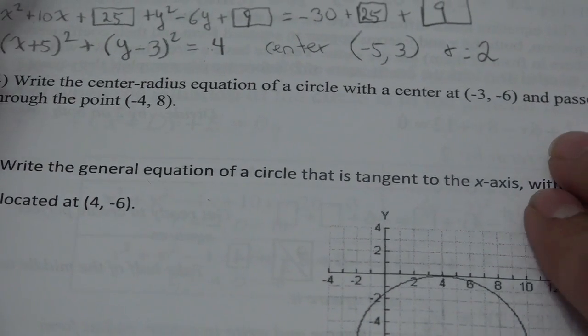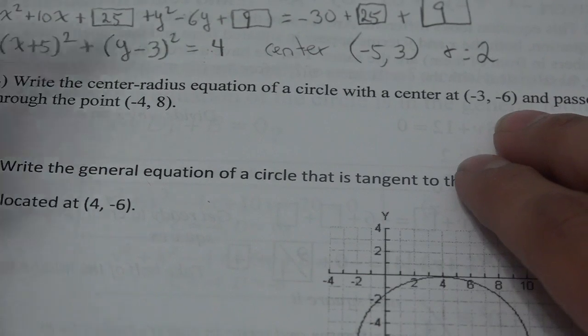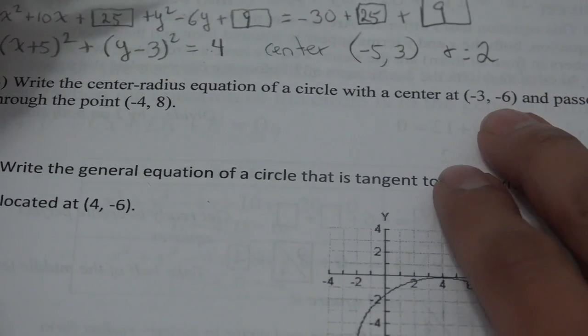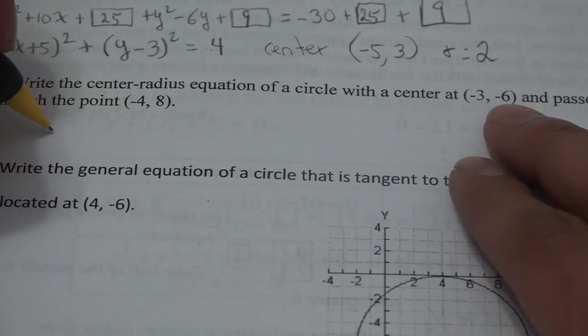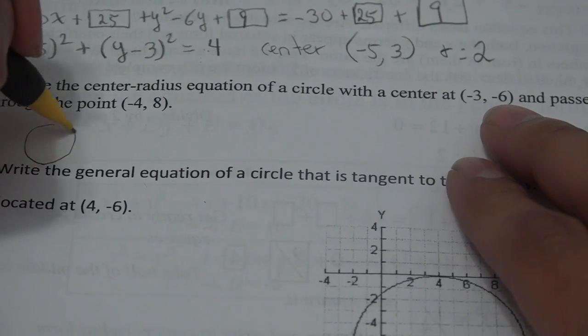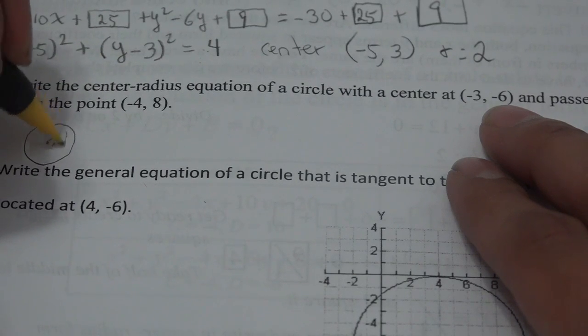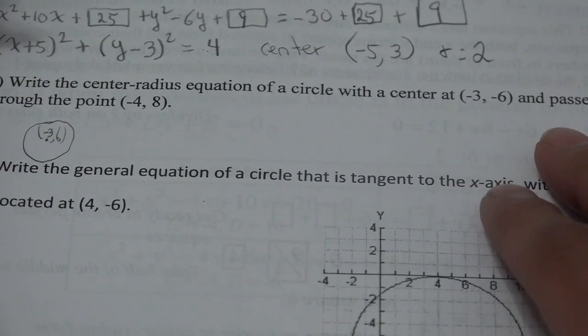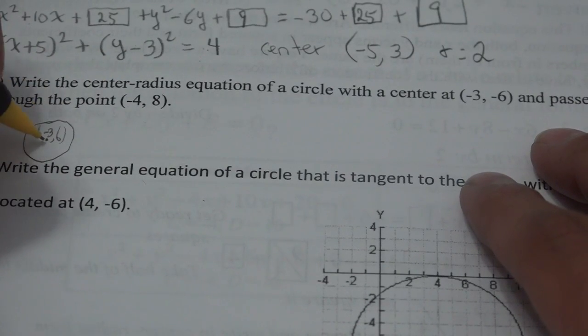So I have a circle with the center at -3, 6, and it goes to the point -4, 8.